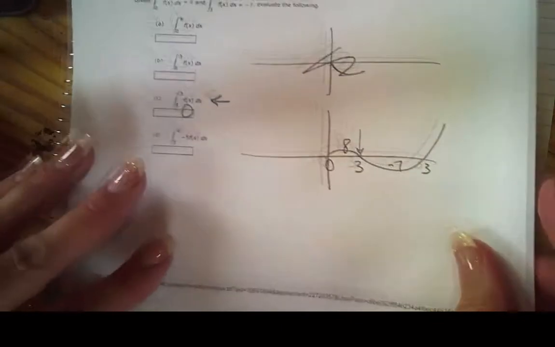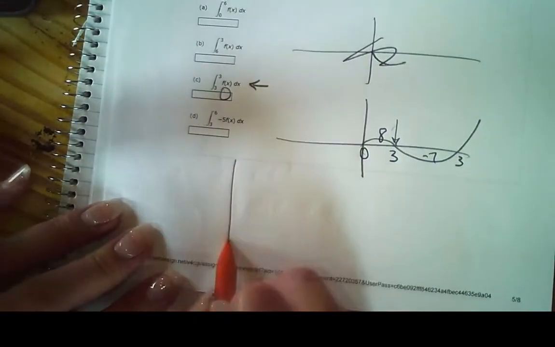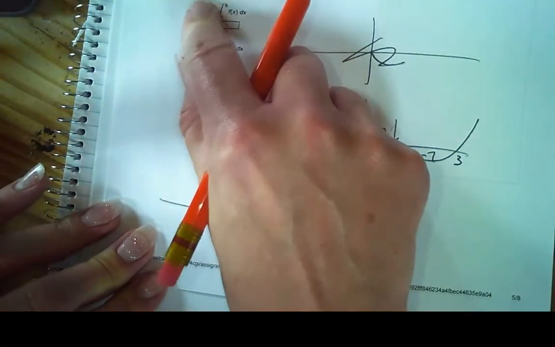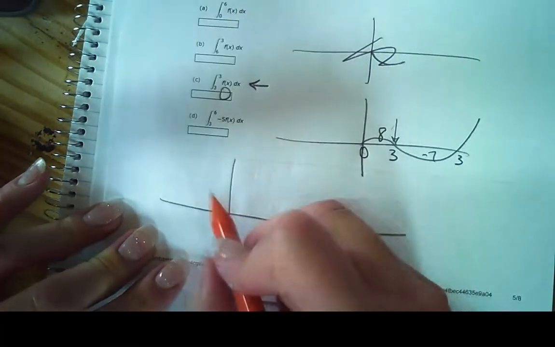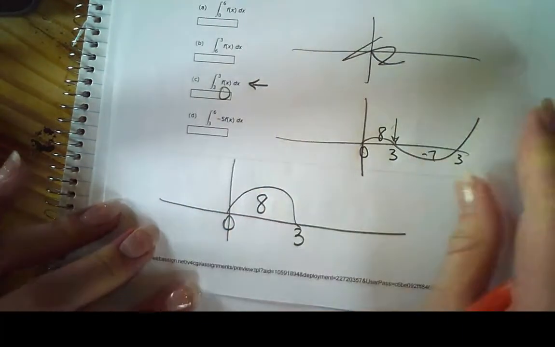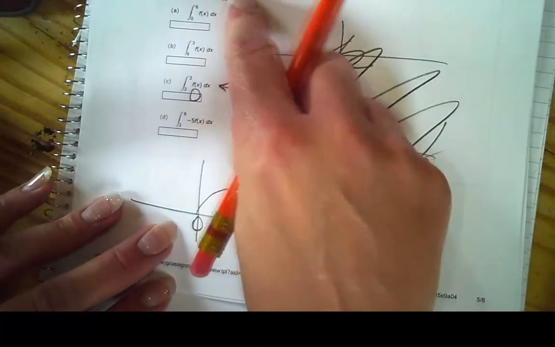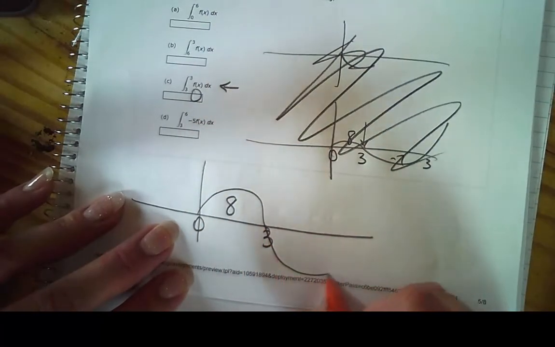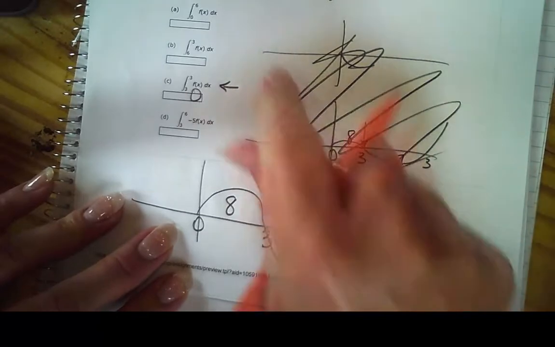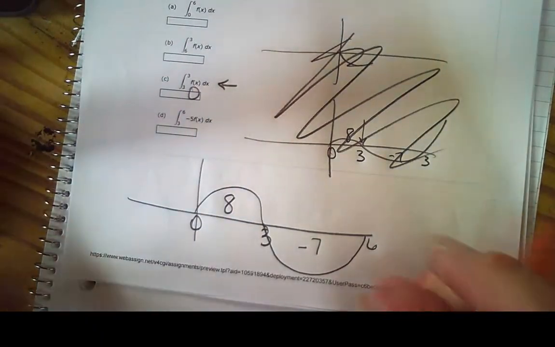Okay, so I might want to backtrack because I scooted through it really fast. Let me draw a new picture because I don't know where I'm at. All right, f of x from 0 to 3 is above the axis, it's a +8. From 3 to 6, I'm on the same function, and I have a negative area, which means I'm under the axis, and it's -7.